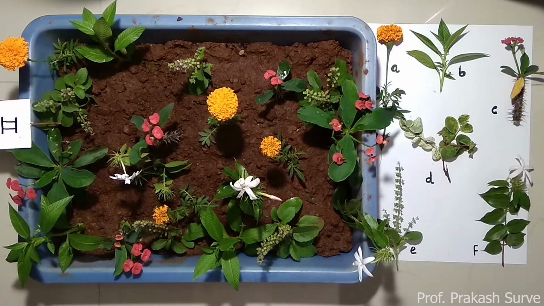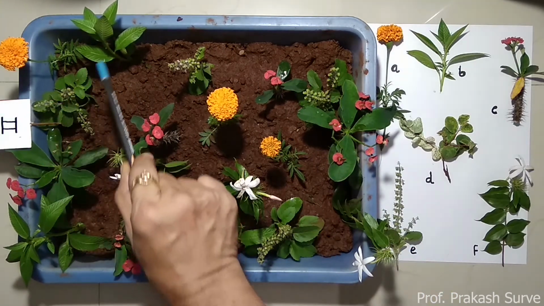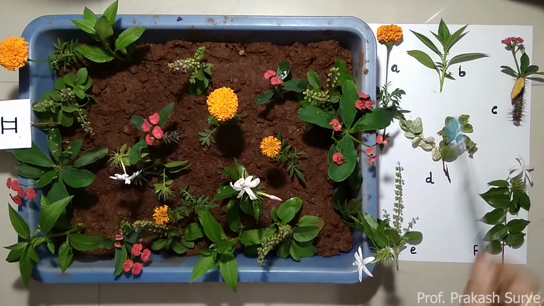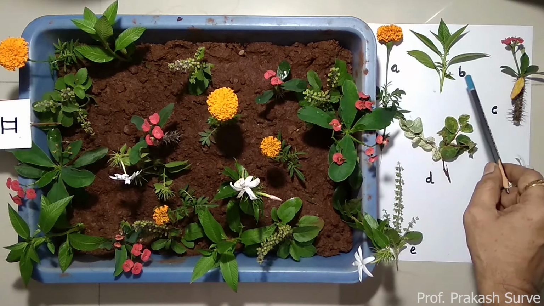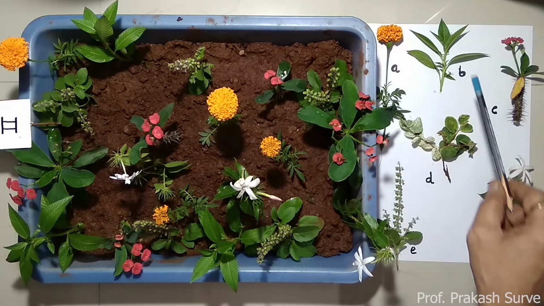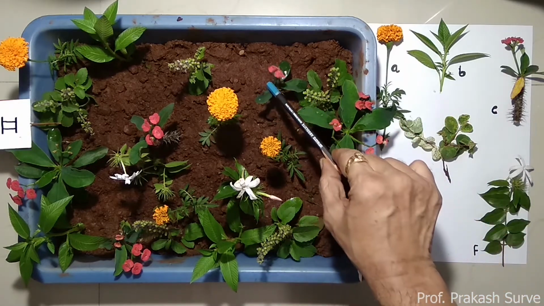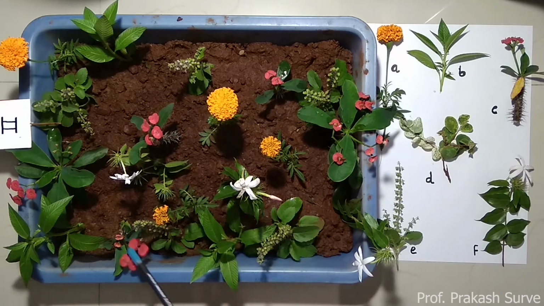Then species B. So this species B, so where it is 1, then here it is 2 and then 3. Okay, just check it once again. Here total 1, 2 and 3. So that also will mention in the table for quadrant 2. Species B, how many are there? 3. Species C will check 1, then 2, then 3, then 4, and then 5.